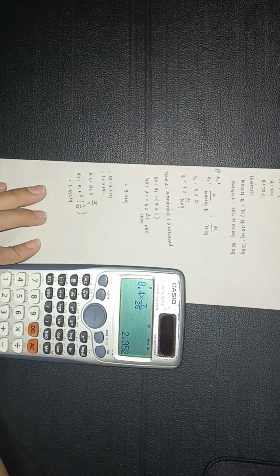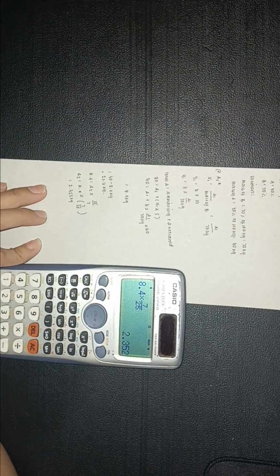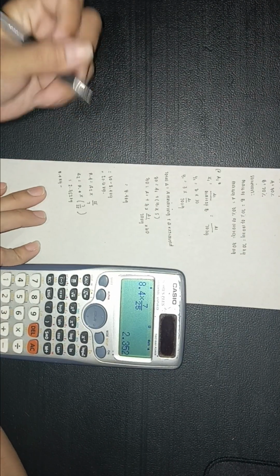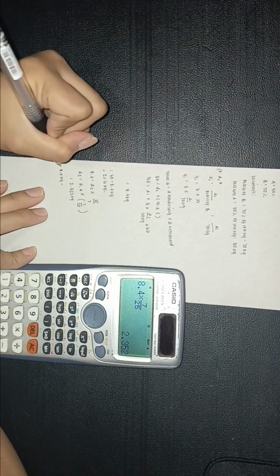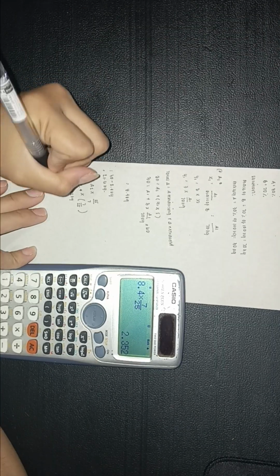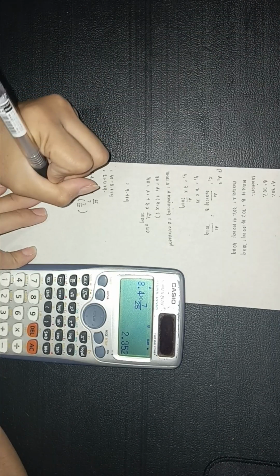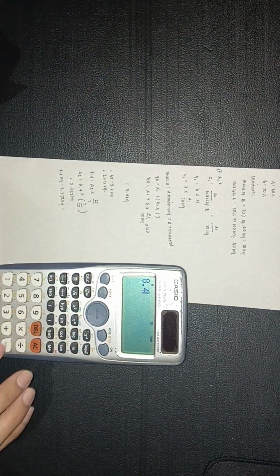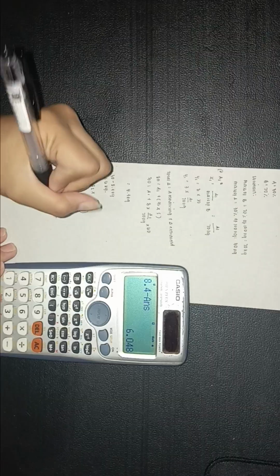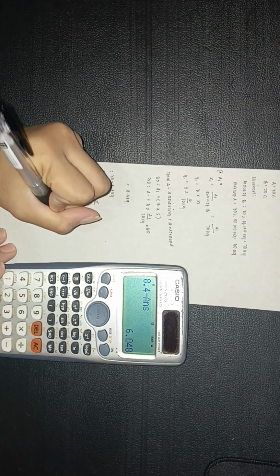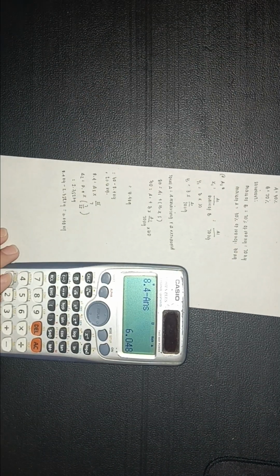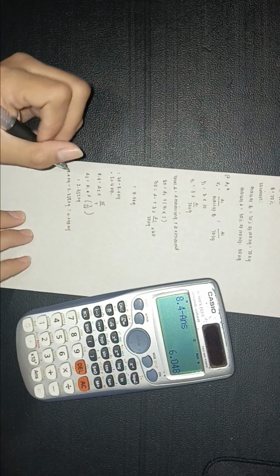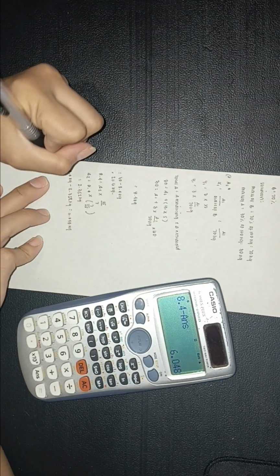For the second stage, we extracted 8.4 minus 2.352, which is 6.048 kilograms.